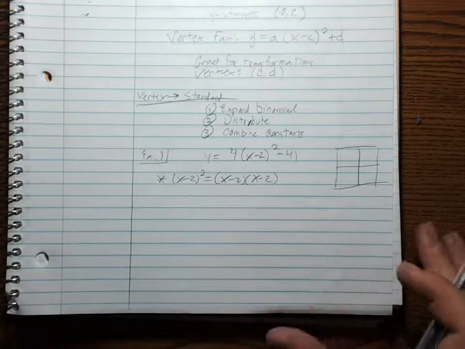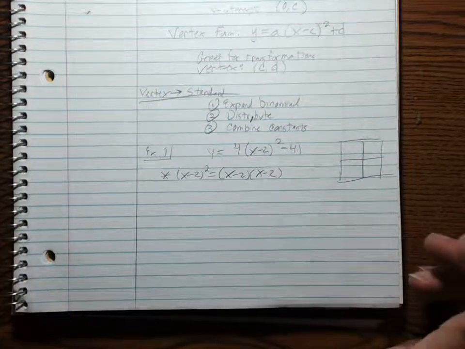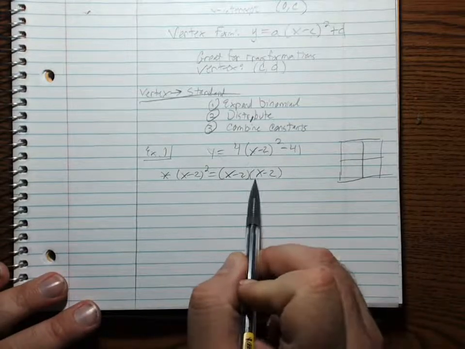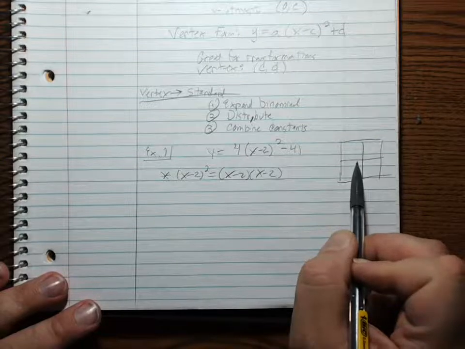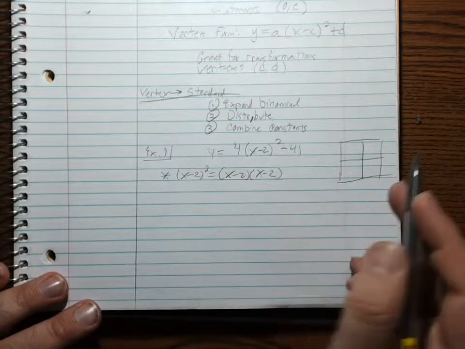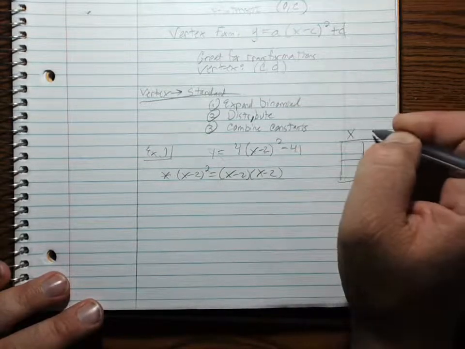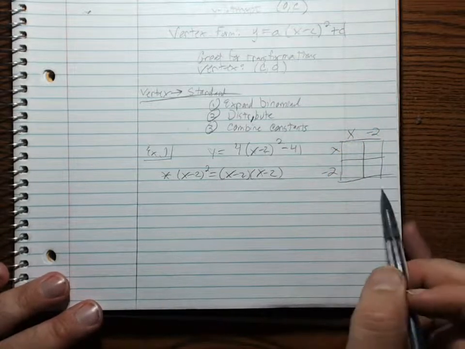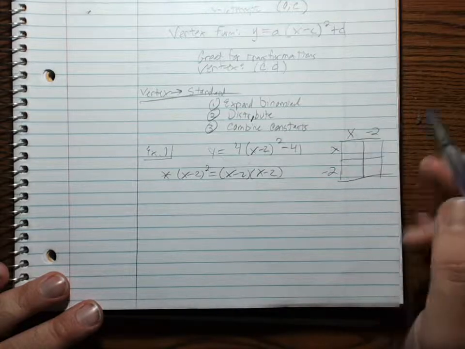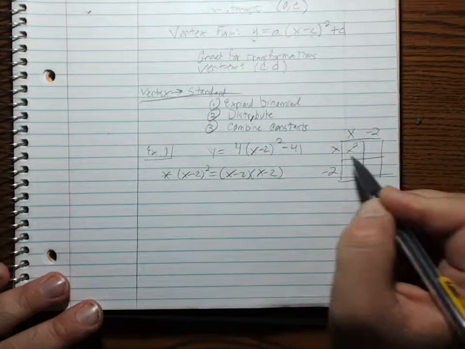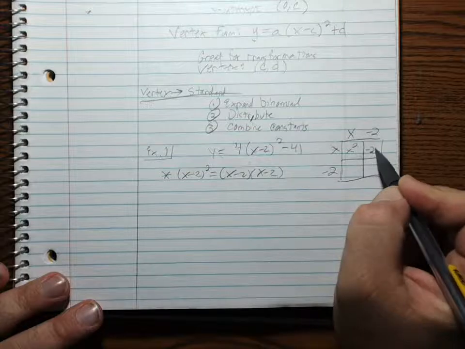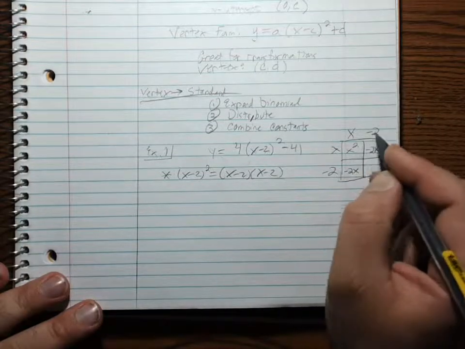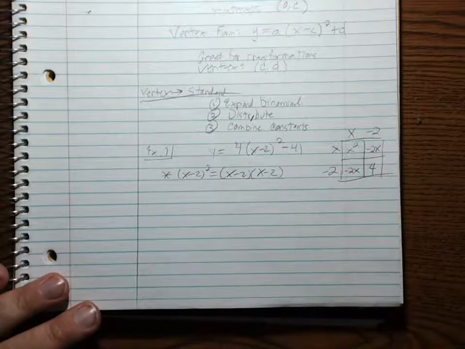And you should recall from your studies in Algebra 1 that when you're multiplying one polynomial by another polynomial, there are several methods you can use. The box method is one of the best. So you would need to do this, x and negative 2, x and negative 2, and then treat it like a multiplication chart, right? x times x is x squared. x times negative 2 is negative 2x. Negative 2 times x is negative 2x. And negative 2 times negative 2 is positive 4.